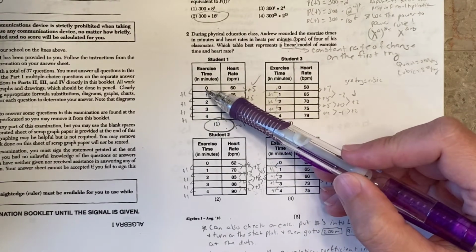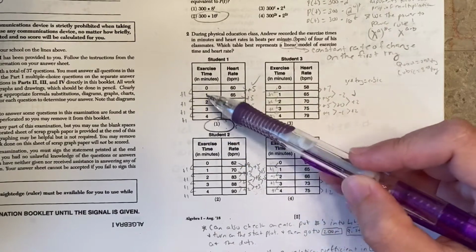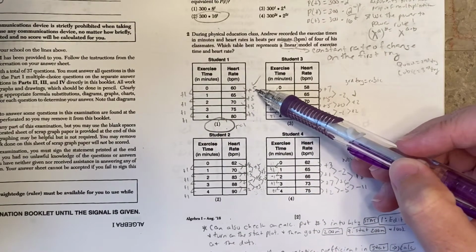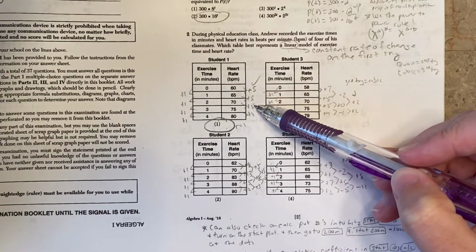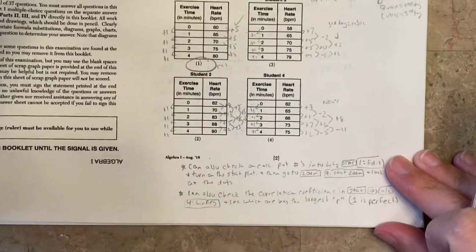If you add it up here, you'll see from 0 to 1, you add 1, add 1, add 1, add 1. That's how you know you can do the trick. So 60 to 65 is plus 5, and then plus 5 again, plus 5 again, and plus 5 again. So it is constant on the first try. Remember the other things that I taught you that you can do?